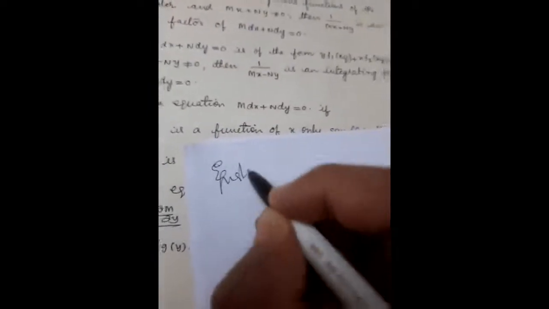That is exact. And each and every problem may not be exact. So when it is not exact, how to solve? So in such a case, now let us take the next topic: equations reducible to exact equations.